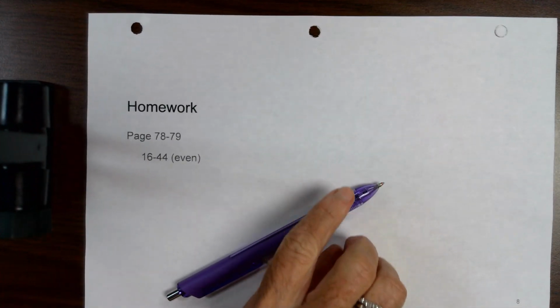All right, your homework on this is page 78 through 79, 16 through 44 even.